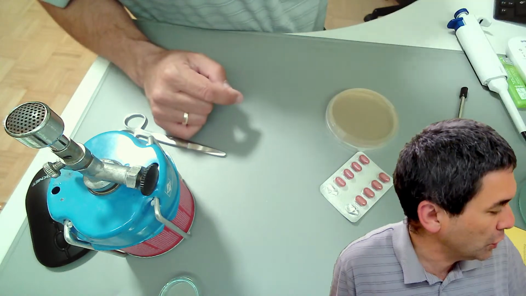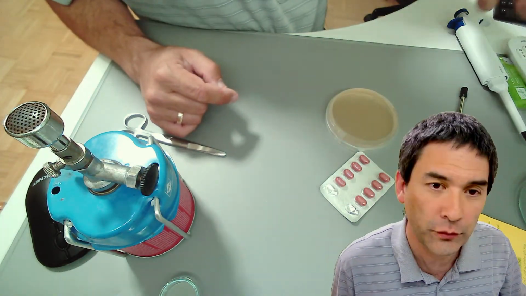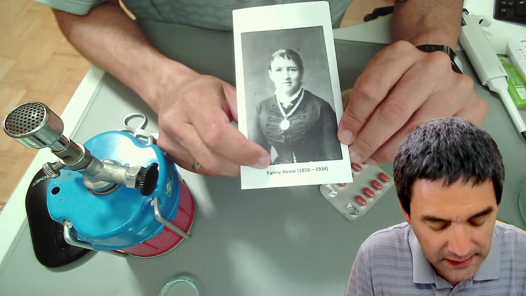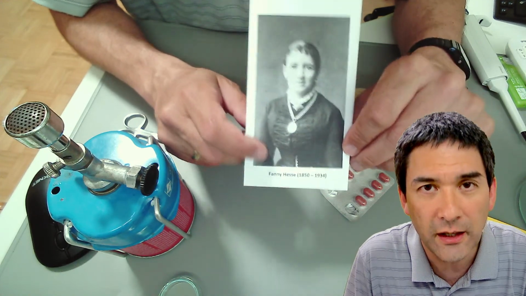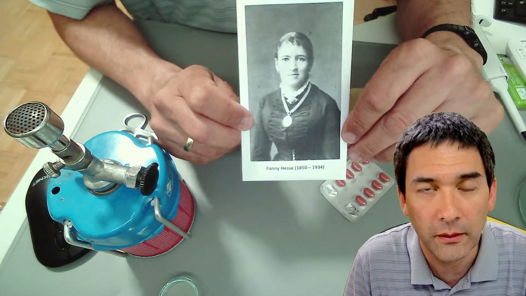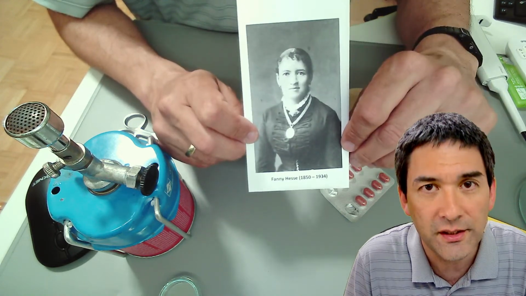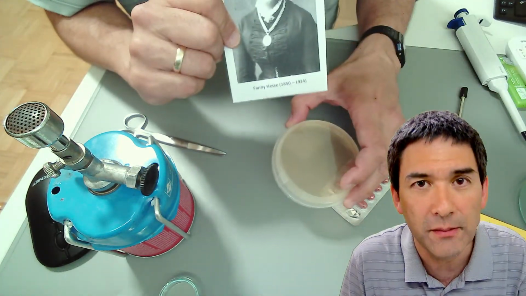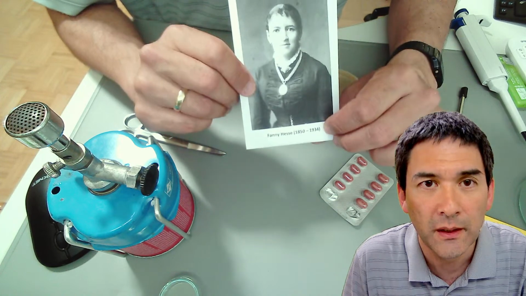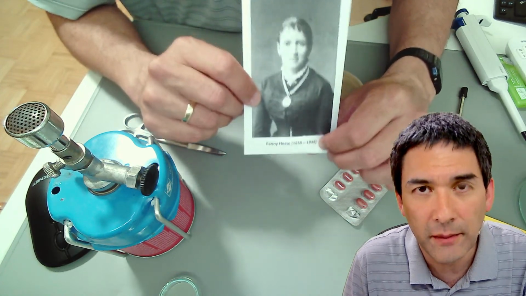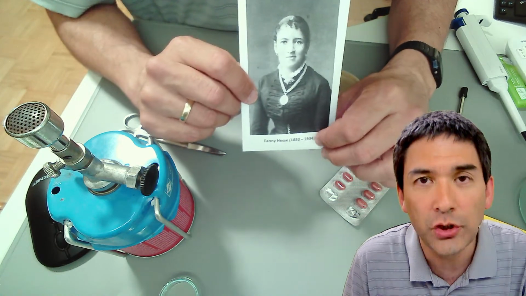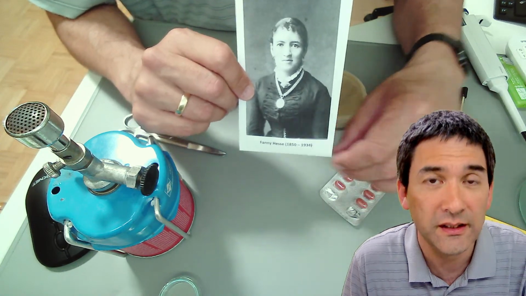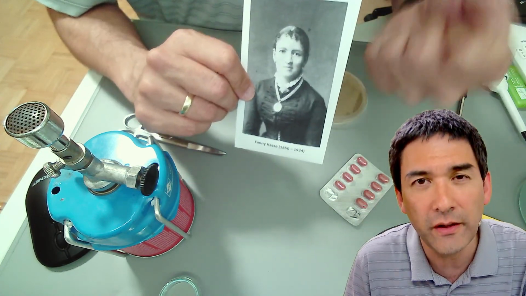Before I do that, I actually have a picture of 2 people here. It is this lady over here, Fanny Hesse. She was the wife of a microbiologist, and she suggested using agar as a medium for petri dishes back in the 19th century. At that time, the microbiologists used gelatin, and gelatin is a protein that you cannot heat up very much. So that's a problem.